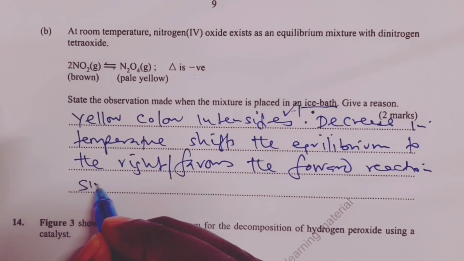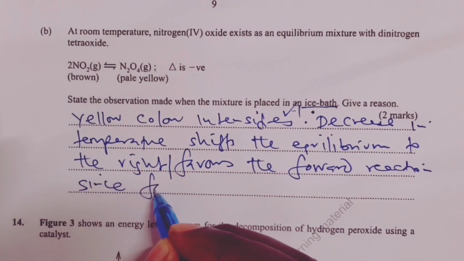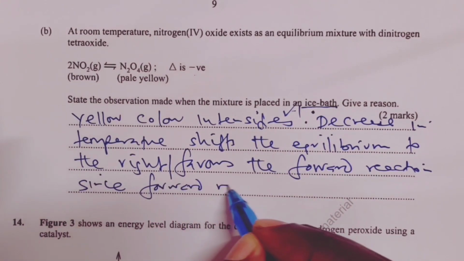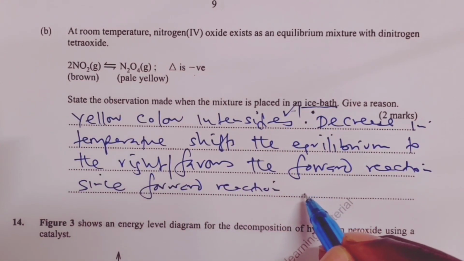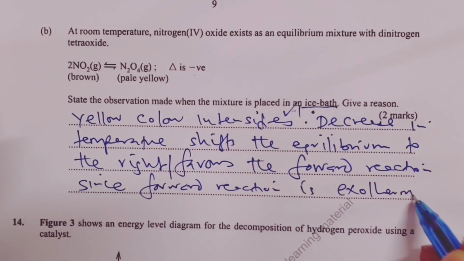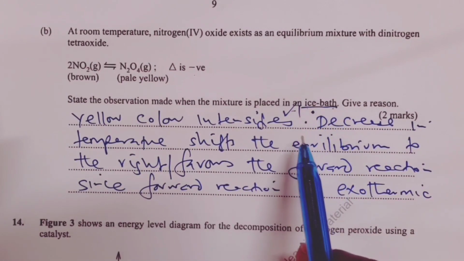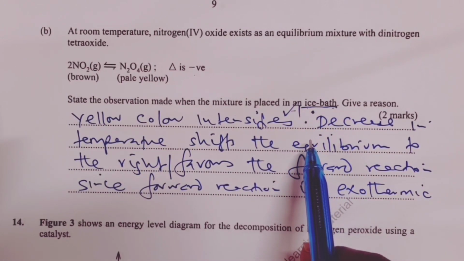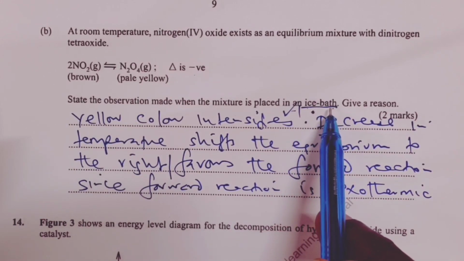Why is this so? Since it is the forward reaction that is exothermic, and this would produce now more heat to try to raise the temperature that has been reduced by subjecting the mixture to an ice bath.